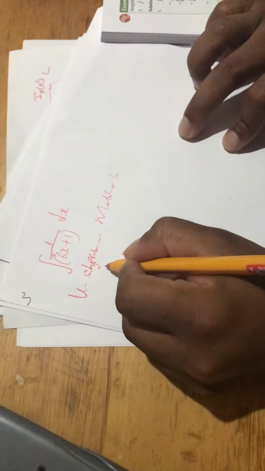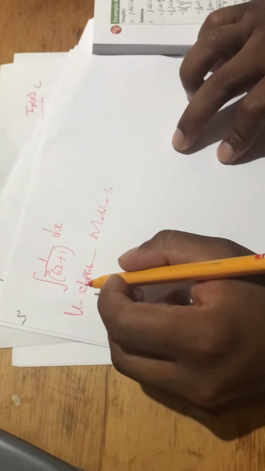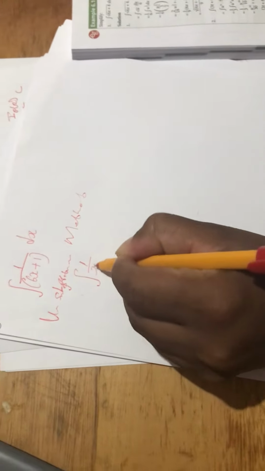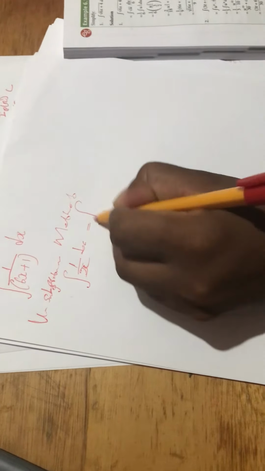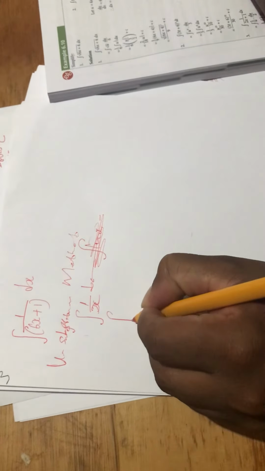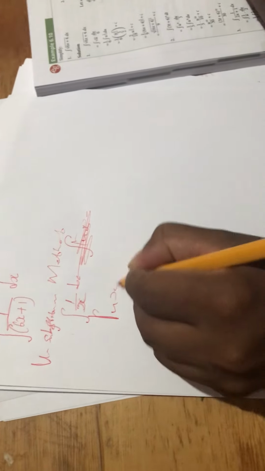On the U substitution method, we start by letting U be something. We know that when we are integrating 1 over x dx, the answer becomes ln x plus c.